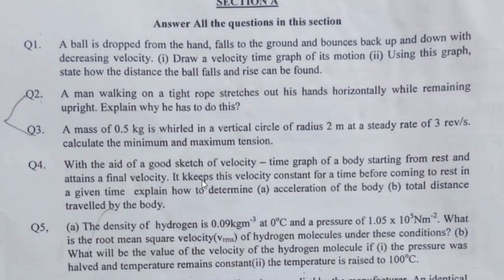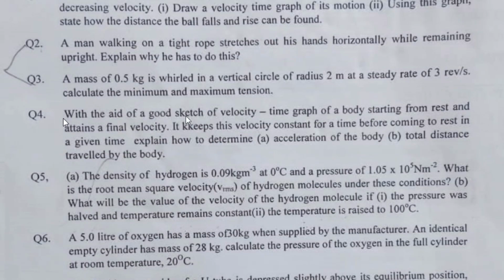Now look at this other question. With the aid of a good sketch of velocity time graph of a ball starting from rest and attains a final velocity, it keeps this velocity constant for a time before coming to rest in a given time. Explain how to determine acceleration of the body and total distance traveled by the body. Please check that at the course file.